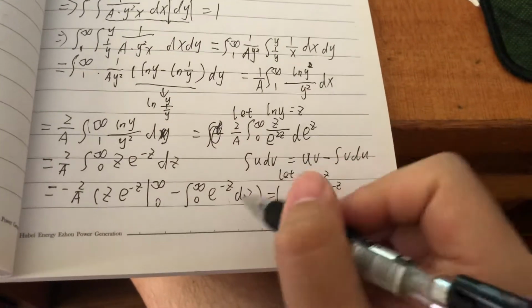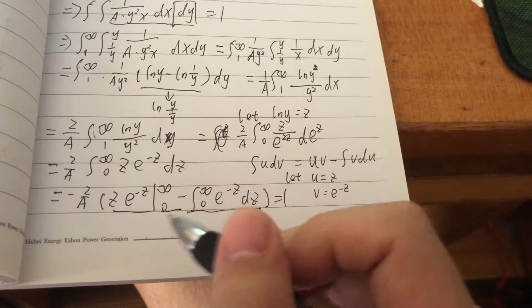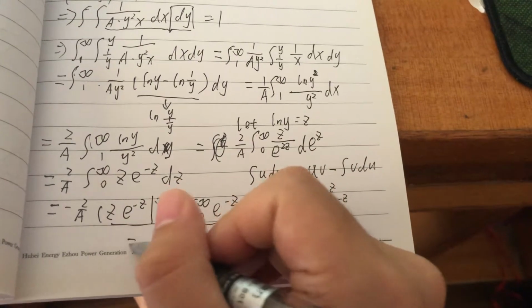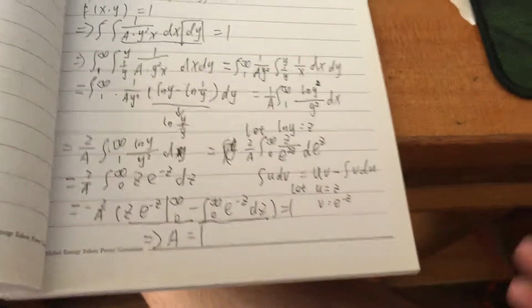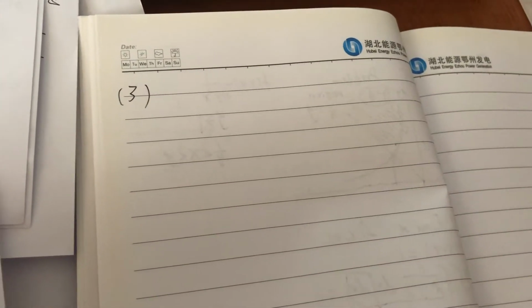And according to the easy calculation, we can get a equal to 1. That's for the second question. And for the third one, we have to find and draw the marginal density function.